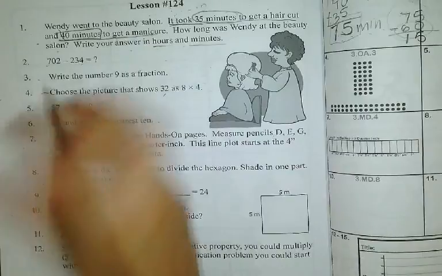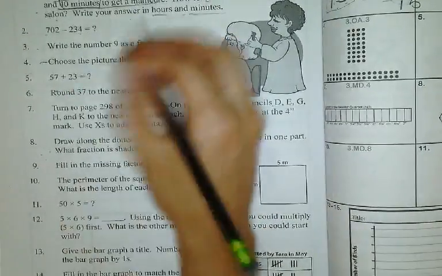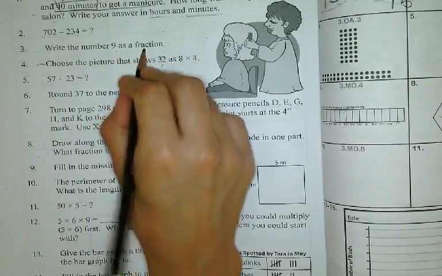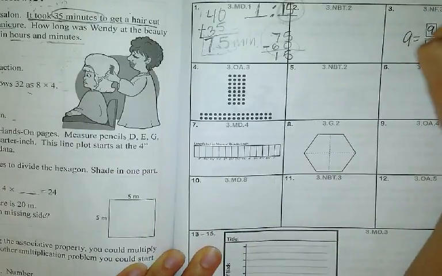Number 2. 702 take away 234. 3. Write the number 9 as a fraction. So remember, this is from a previous lesson. 9 is equal to 9 over 1.